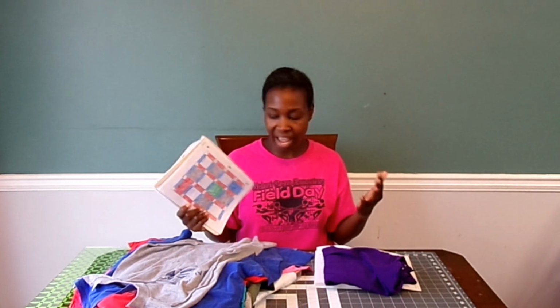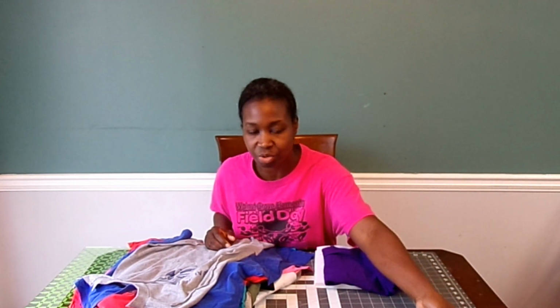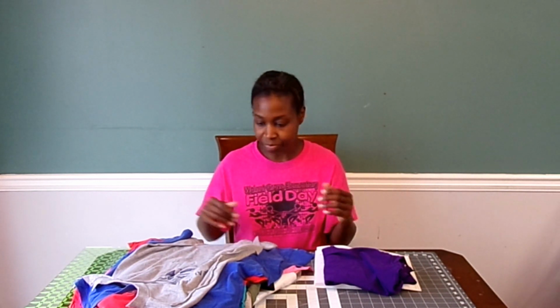Okay, so today we're just going to do one small step. Today I'm just going to prepare the shirts for the quilt, and then next time we'll add another step and another step until the entire top is done.